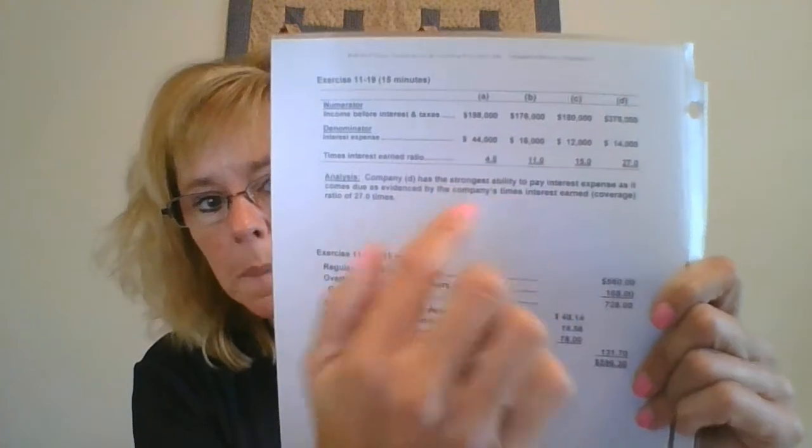So that's your 4. Now, who's doing the best job? That's company D, because what we're looking at here is how many times we can pay the interest on our debt. And so they can pay it 27 times, which is great. You want that to be at least over 1 because you want to be able to pay your interest at least 1 time on your debt. So that's important to know.